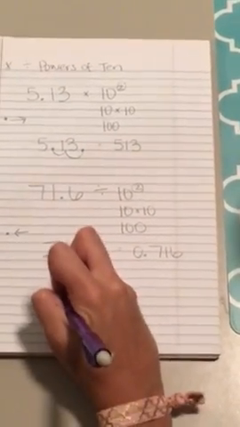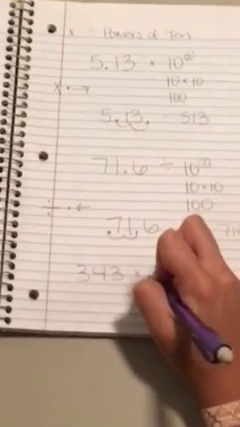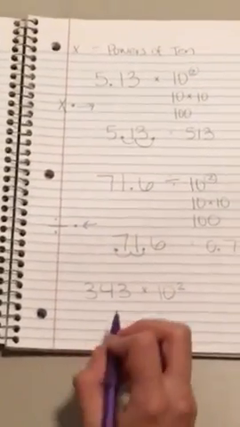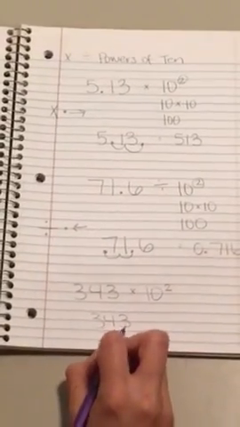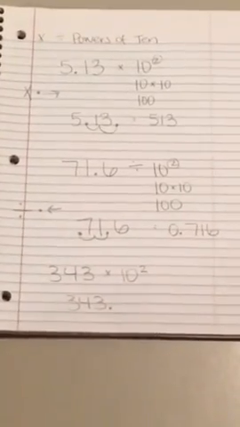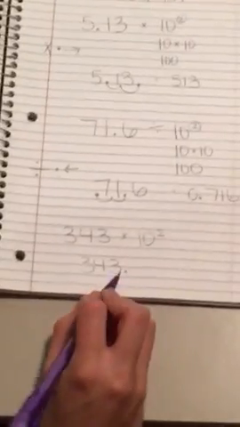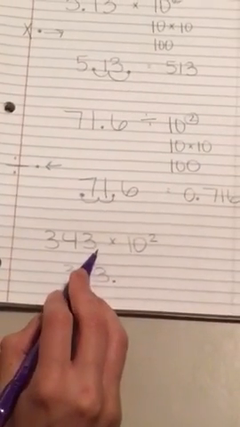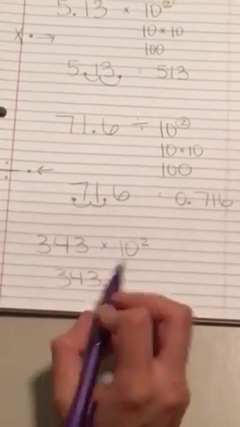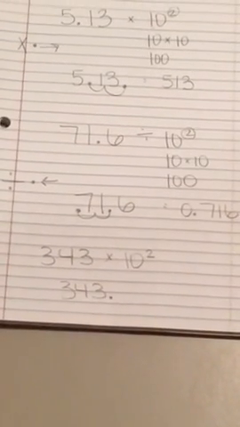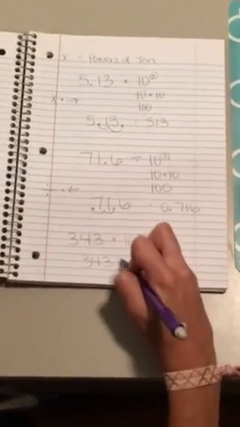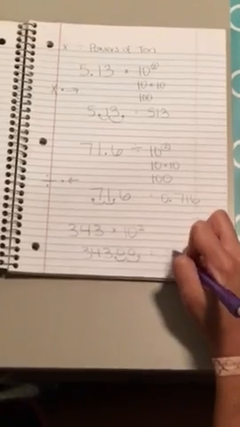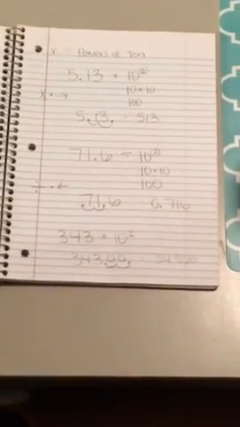If you have just a whole number, like 343 times 10 to the second power, your decimal is at the end of your whole number. So this is the ones place, so I have a decimal hanging out right back there. It's not showing because I don't have any decimals, but it's always there. It's hiding because there's no decimals in that number, but your decimal is always behind the ones place if there is no decimal in your number. So you would move it 1, 2 times, fill in your zeros, and that would be 34,300.